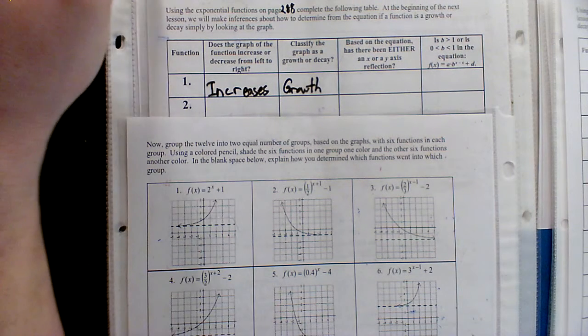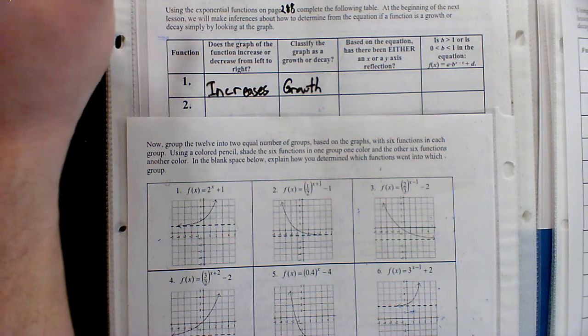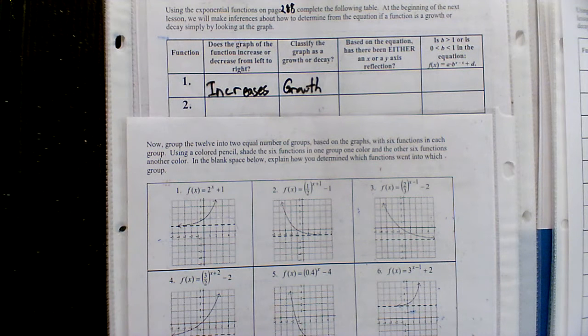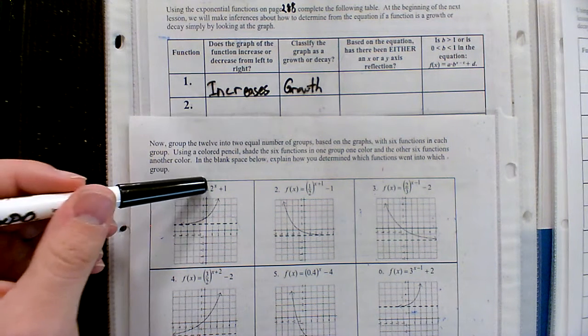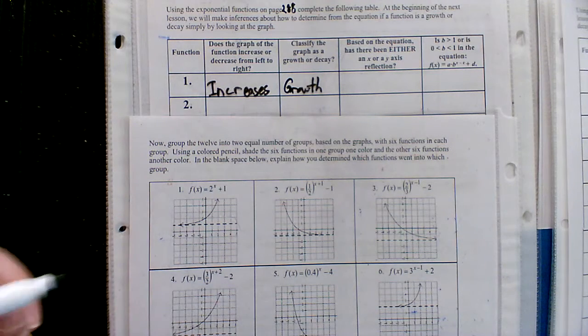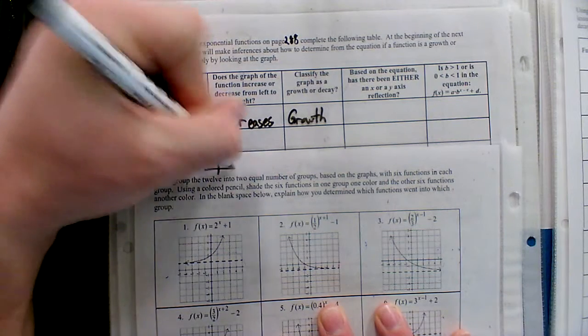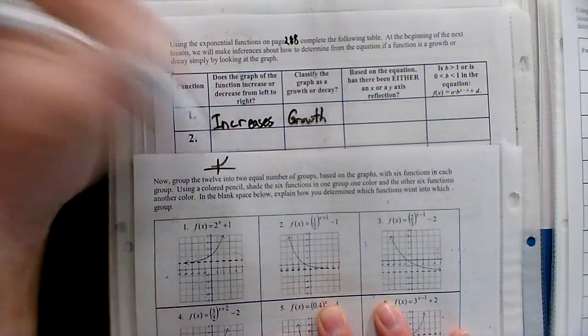Based on the equation, has there been either an x or a y reflection or none? Remember, we went over that yesterday, what to look for. Now it says they want you to look at the graph. So they don't necessarily want you to look at this, so let's talk about what's happening here. An exponential function has the form of going like, let's just draw it here, something that goes like that.